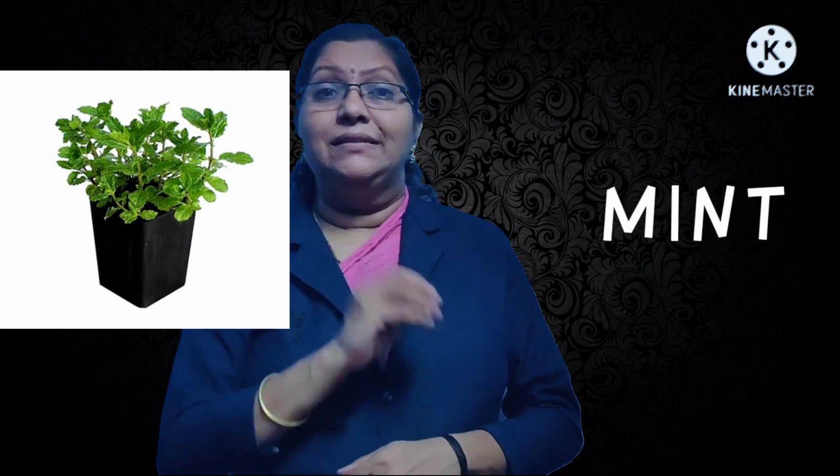Look at the plant over there. It's very short. It has got slender stems. Green slender stem. Such small plants are called herbs. Can you give example of the plant herbs, children? Yes, you are right. Mint.